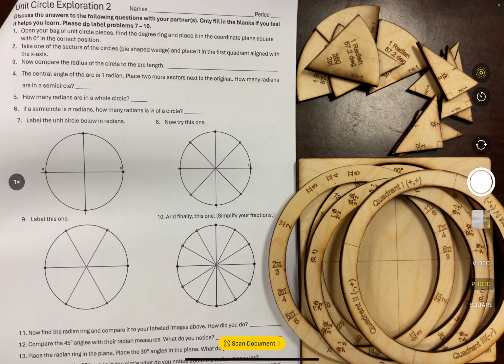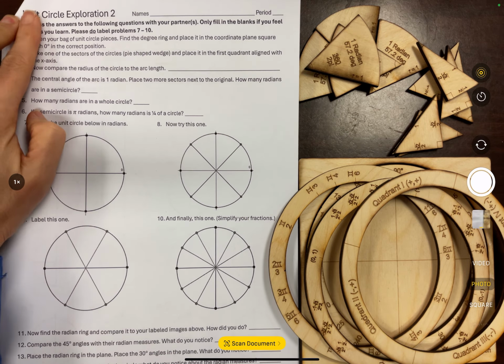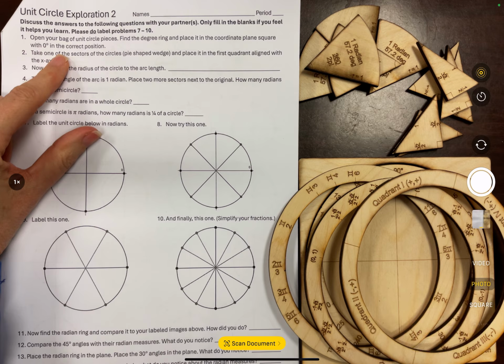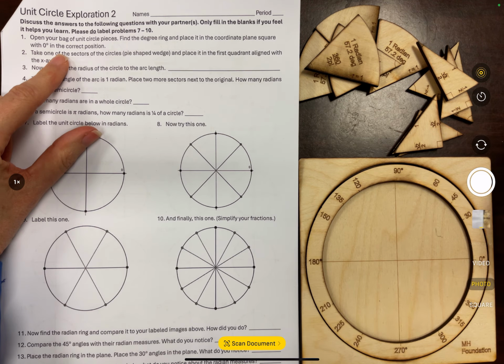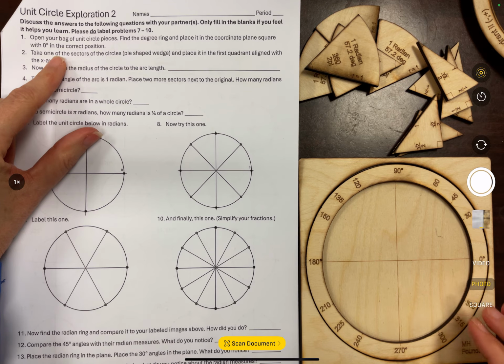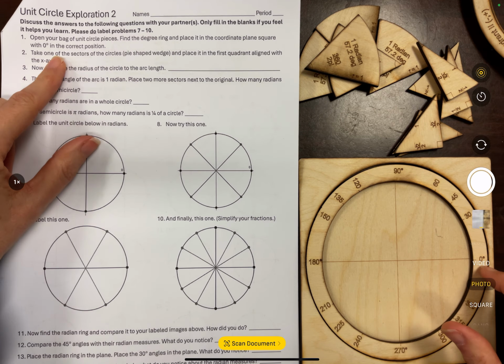Okay, we're back, and today we're going to talk about a second exploration with this unit circle. So we have our puzzle pieces. We want to find the degree ring. All right, we've got our degree ring, oriented in the correct position, 0 degrees to the right.